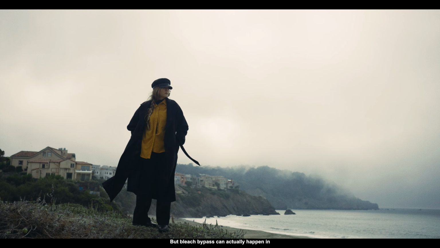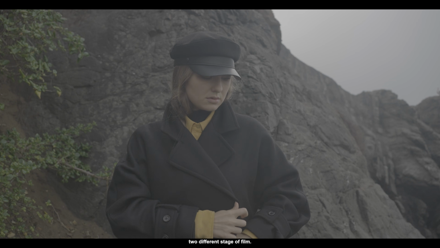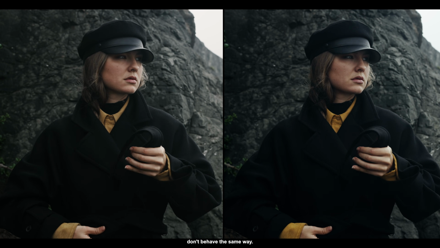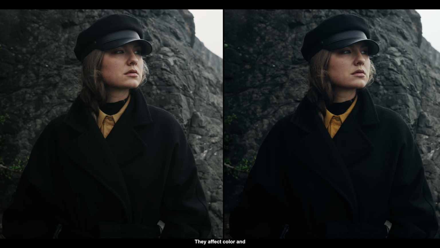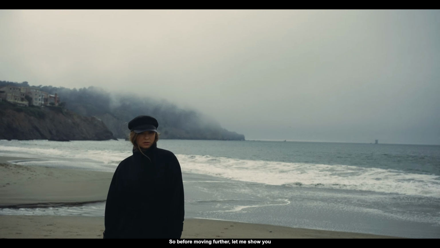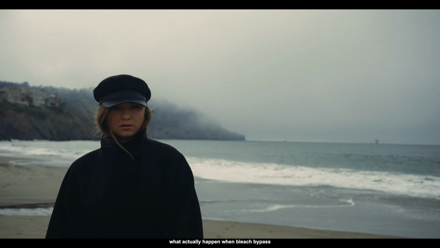But bleach bypass can actually happen in two different stages of film, on the negative or on the print. And those two approaches don't behave the same way. They affect color and saturation differently. So before moving further, let me show you what actually happens when bleach bypass is skipped on the print.